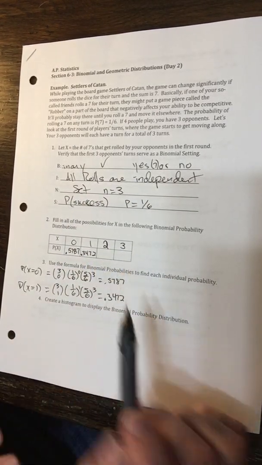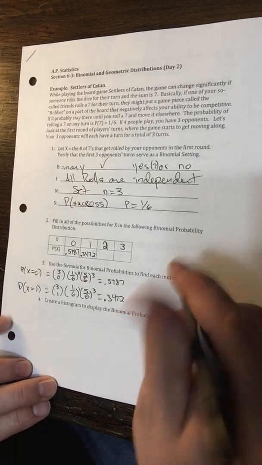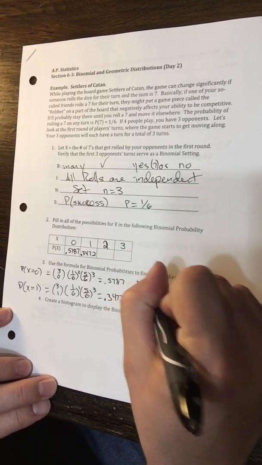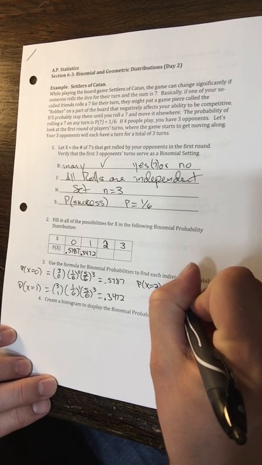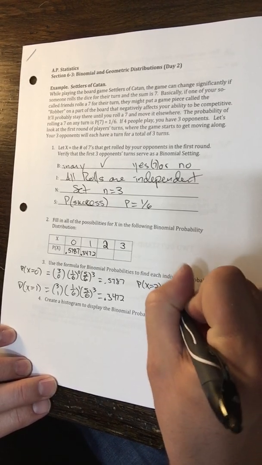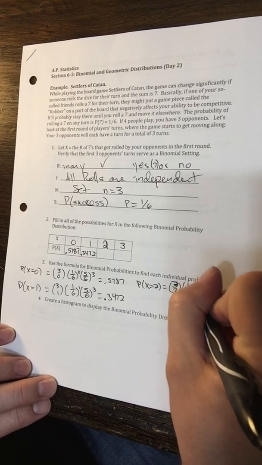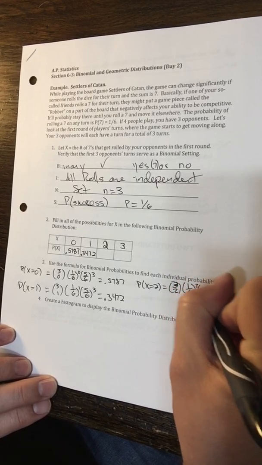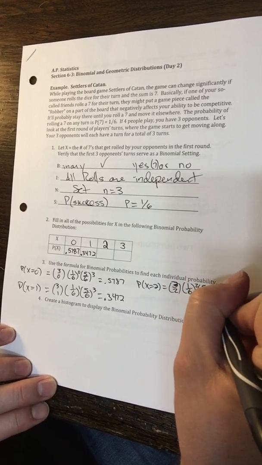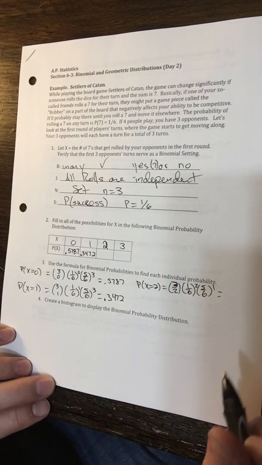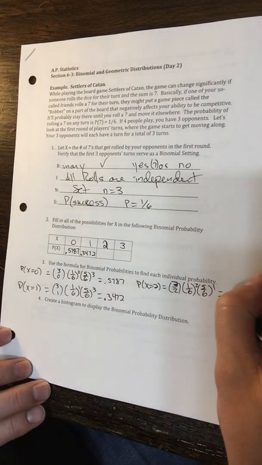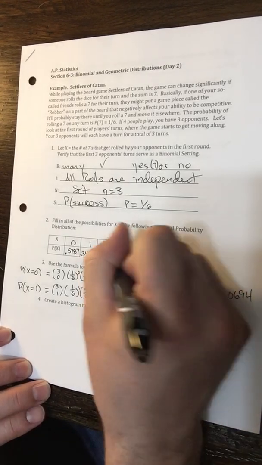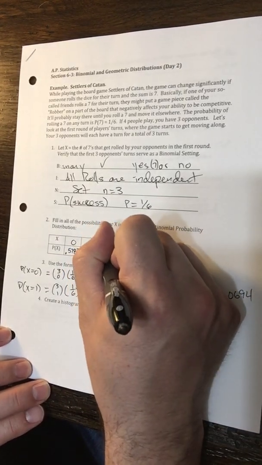So there's not much probability left for these two, but I'll write them out anyway. The probability that X equals 2 is equal to 3 choose 2 times 1/6 to the 2 and 5/6 to the 1. Okay, I put that in the calculator and I get 0.0694. So there we go, 0.0694.